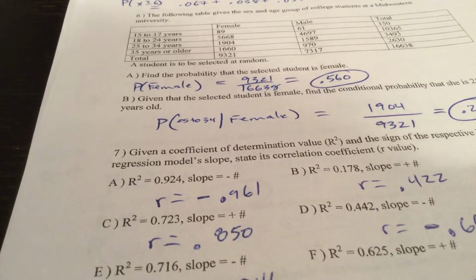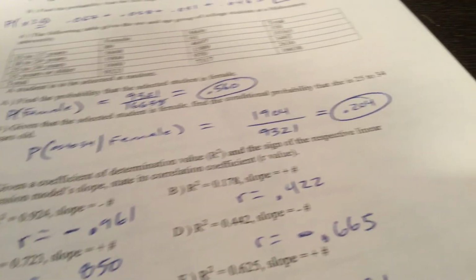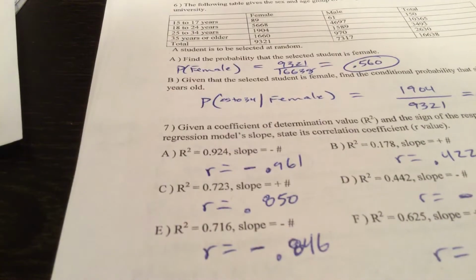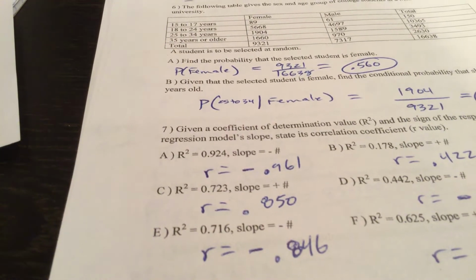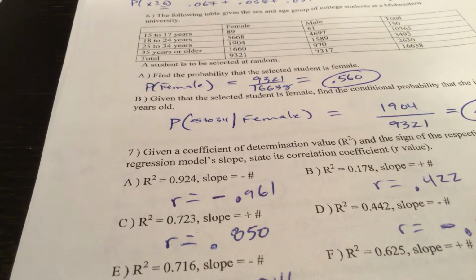Given a coefficient of determination value, r squared, and the sign of the respective linear regression model slope, state its correlation coefficient, the r value. So if r squared is that and the slope is negative, you simply take the square root of 0.924. Make sure to put a negative on the outside, though, because when you square any number, r squared is always going to be positive.